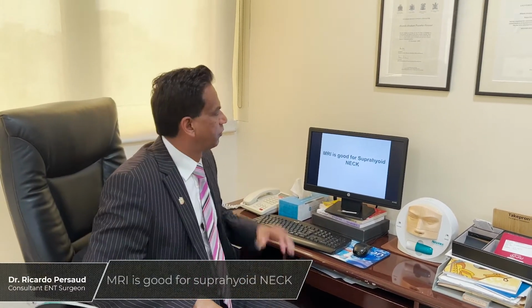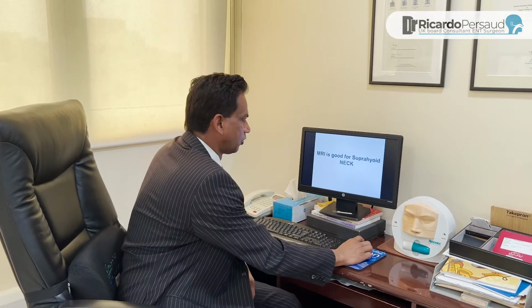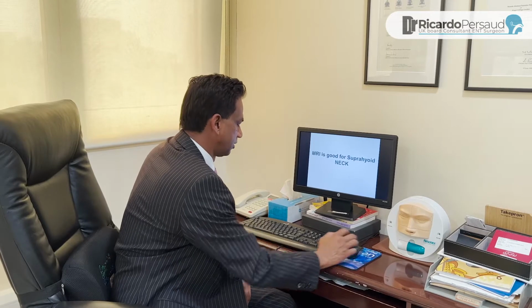In terms of imaging the soft tissue in the head and neck area, for the suprahyoid neck, which is the area above the hyoid bone, i.e. from here going up, the MRI scan is the best modality to use in contrast to a CT scan, especially for the soft tissue. So I'm going to go through one section.